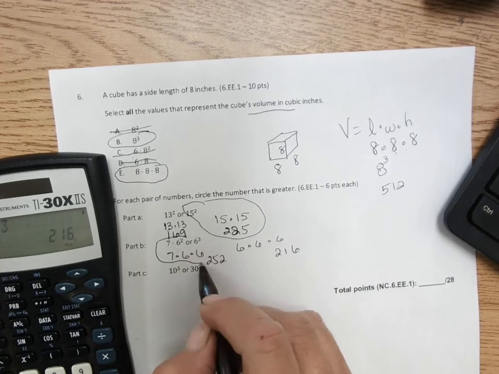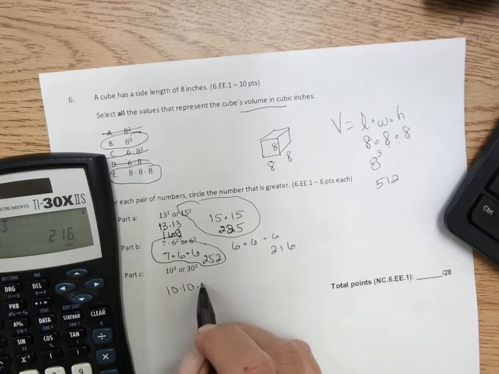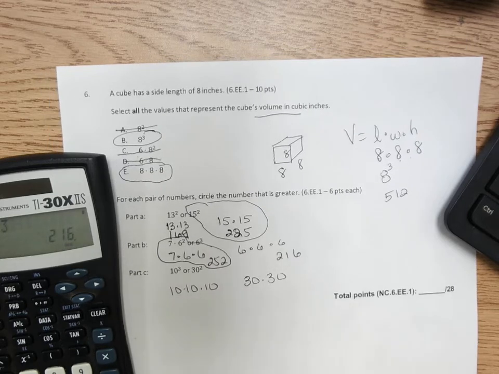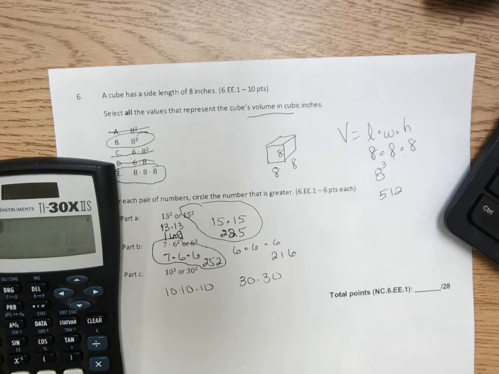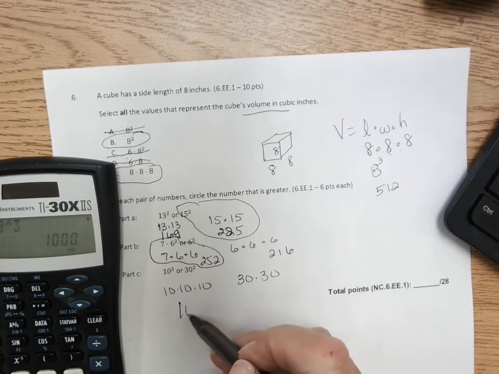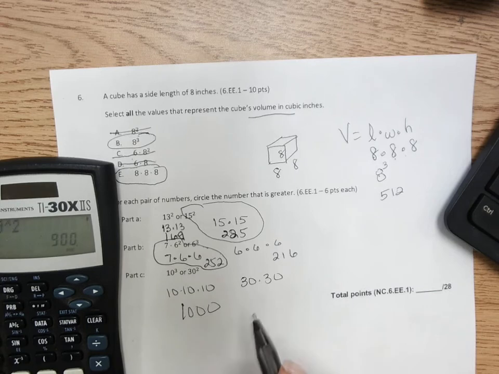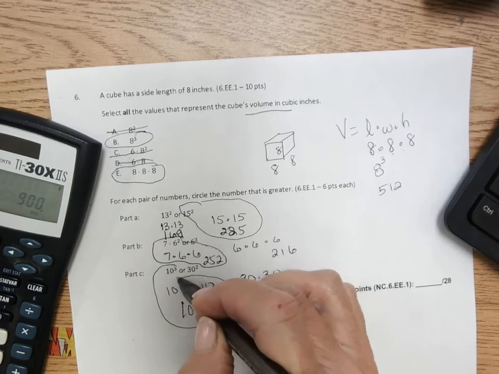This one is greater. Finally, I have 10 times 10 times 10, or 30 times 30. Now this doesn't have common factors, so this is harder to think about, so I'm going to use my calculator. 10 raised to the third power, that's 1,000. 30 raised to the second power, that's 900. So, which is greater? 1,000. So which is greater? 10 to the third power.